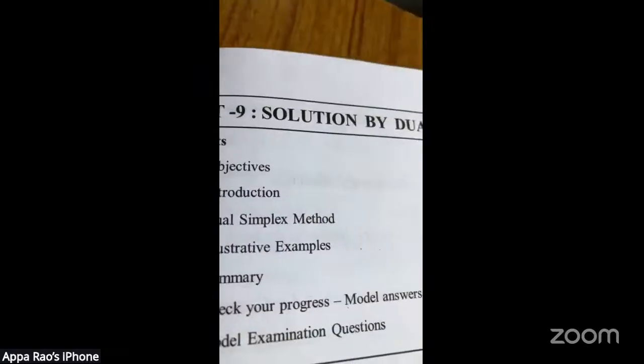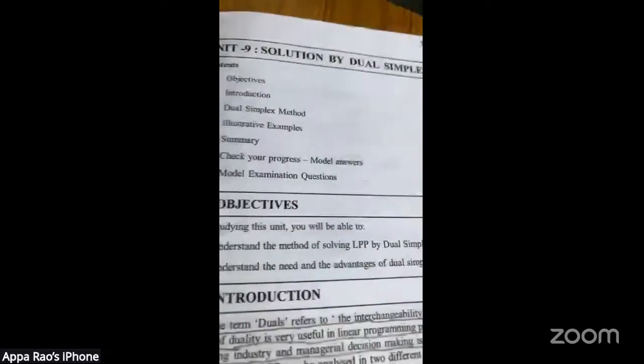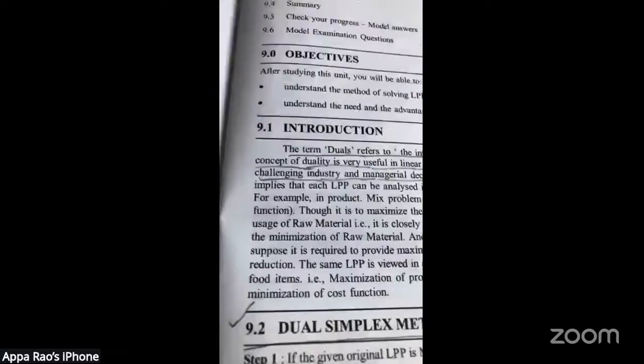Okay, so model examination performed. So today we discussed unit 9, solution by the dual simplex method. Introduction.